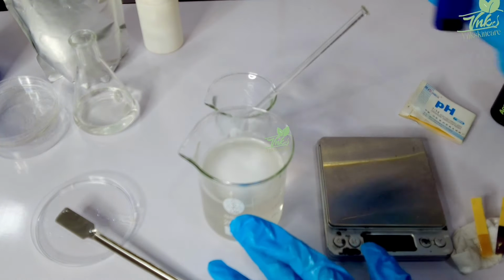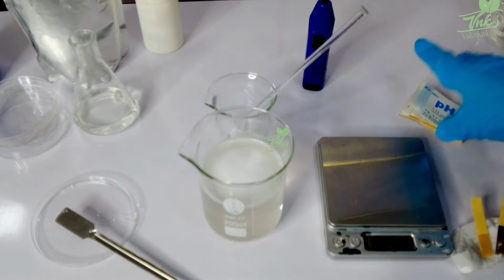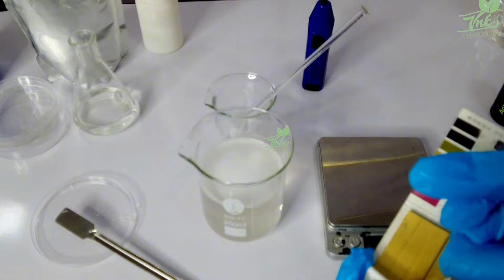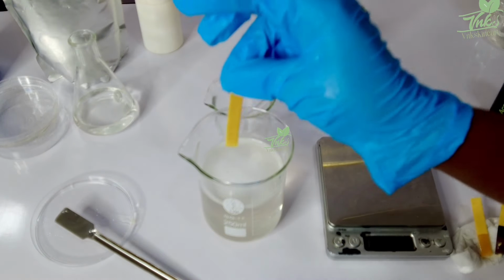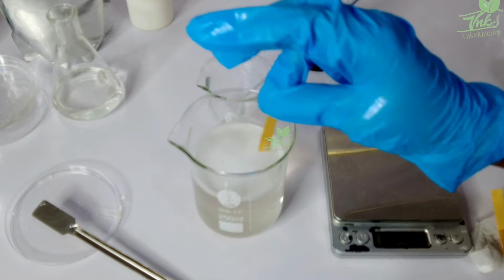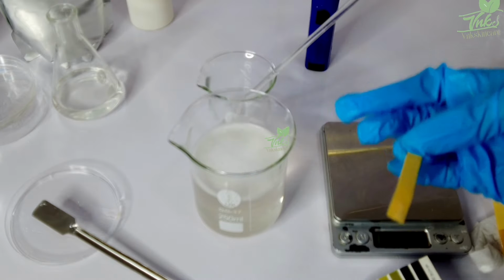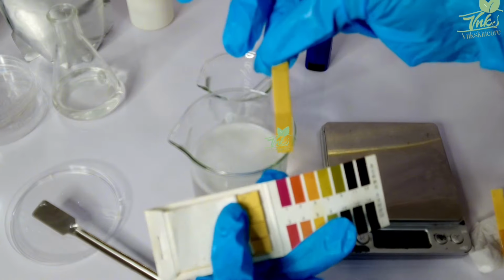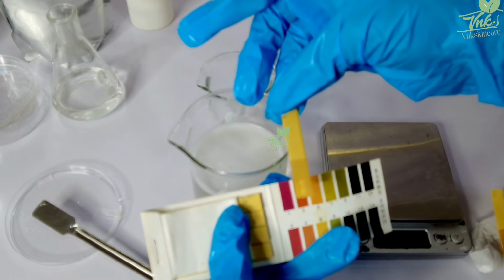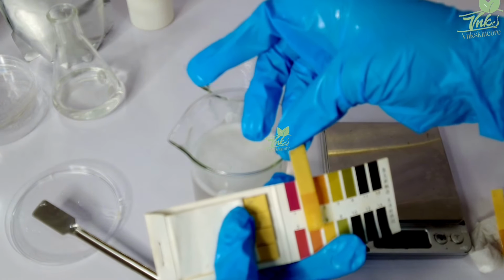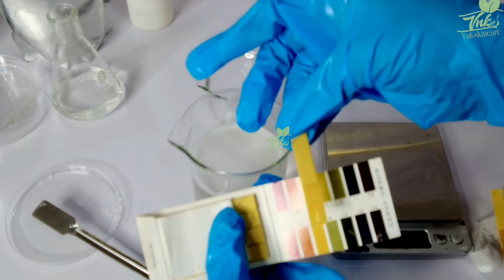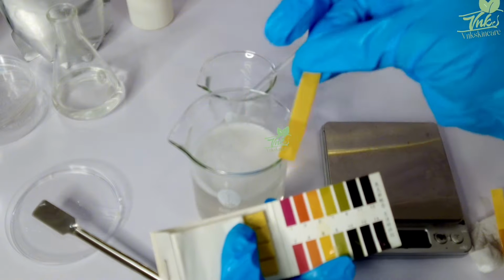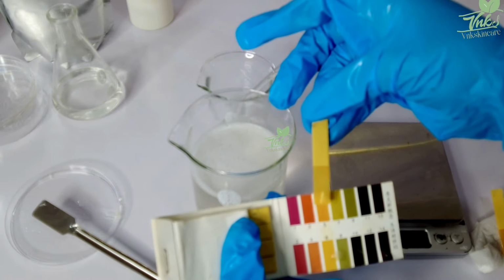You can see it's clear. So let's check our pH and see how it is. So we are aiming at, so allow it to sit. You can see, going to allow it to sit.